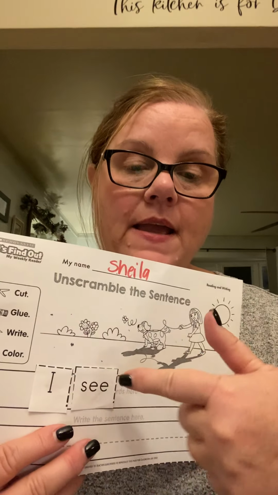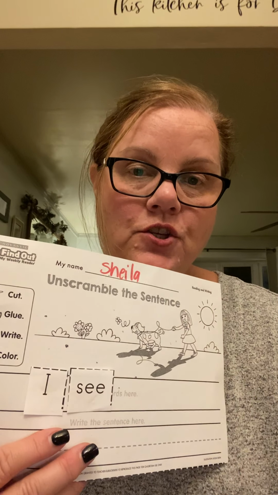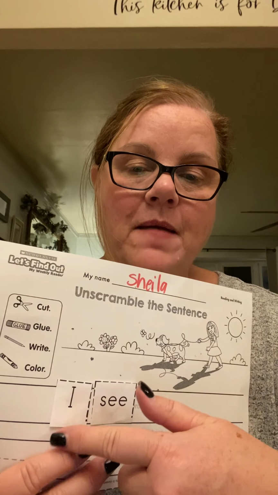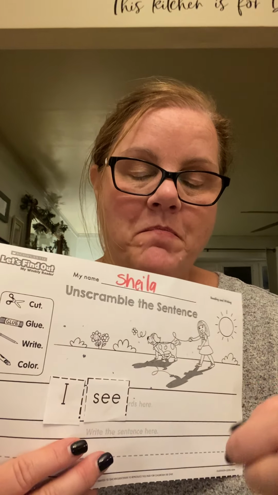It could either be "I see shadow my" or "I see my shadow." Does that make sense? "I see shadow my" or "I see my shadow." I see my shadow. Good.